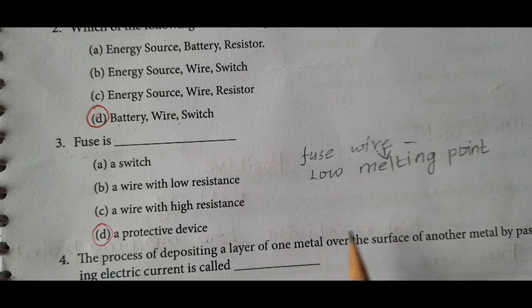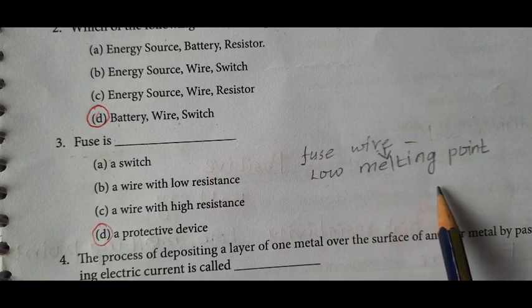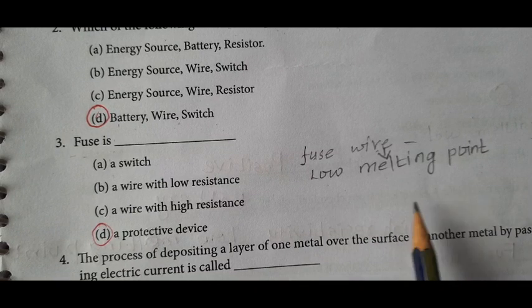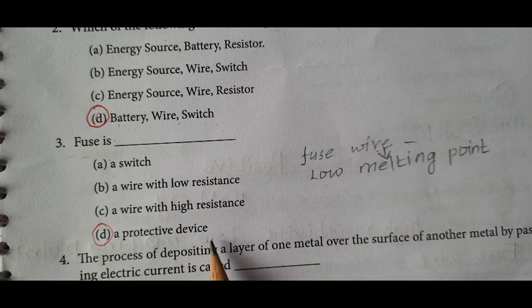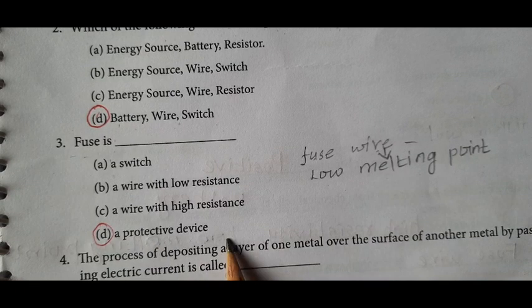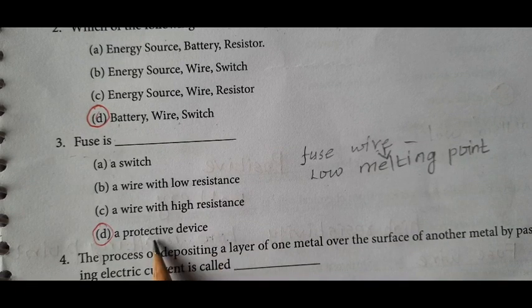Appliances means home appliances, TV, fridge, etc. So the fuse is a protective device, பாதுகாப்பு கருவி, a protective device.